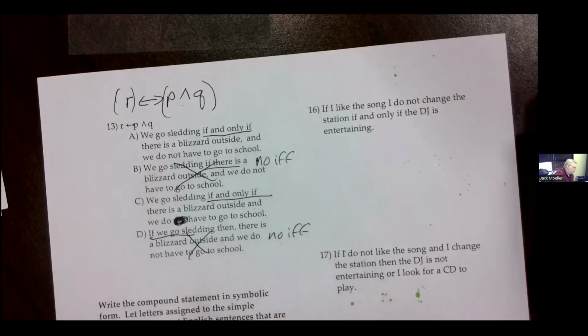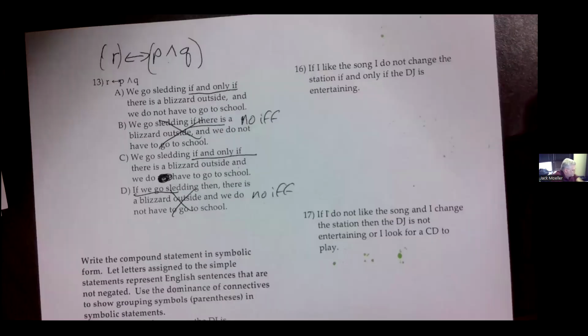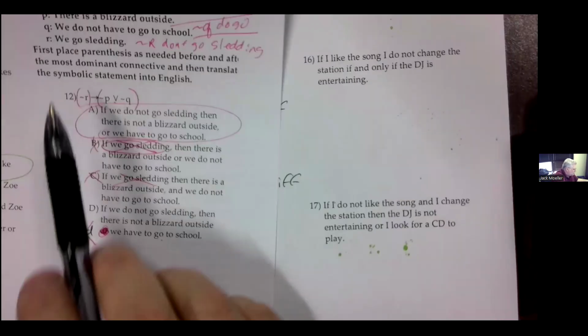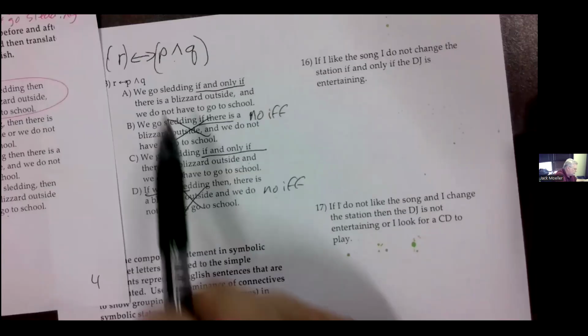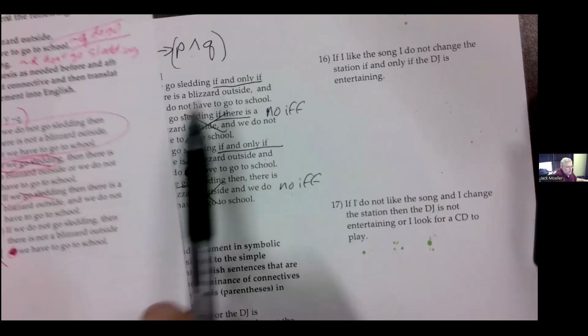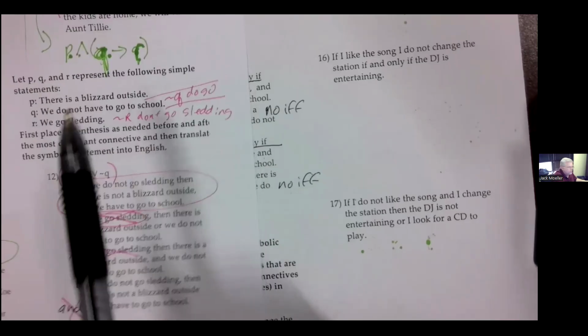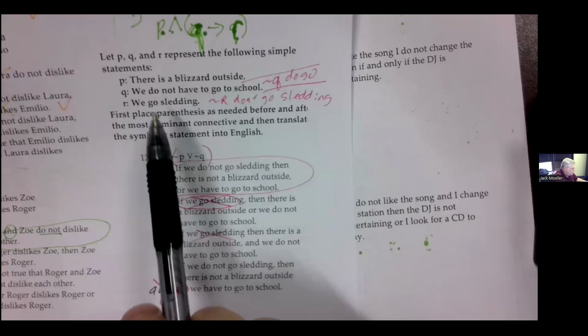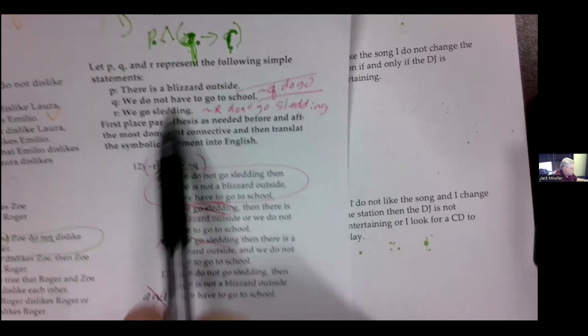All right, so let's double check. R, where was R? R is we go sledding. So we go sledding, we go sledding. So that's R, both of them. P is there is a blizzard. So there is a blizzard, there is a blizzard. And then Q is we do not have to go to school.